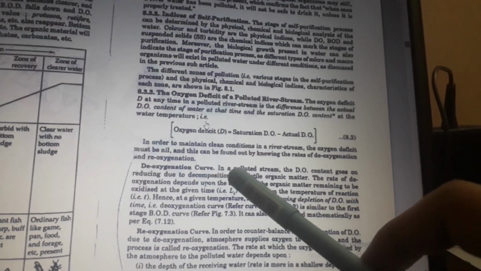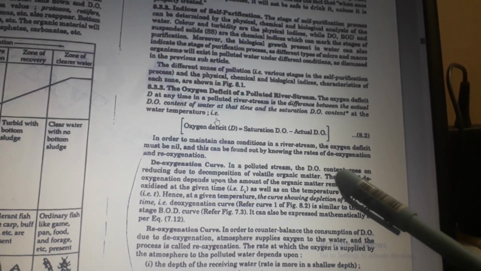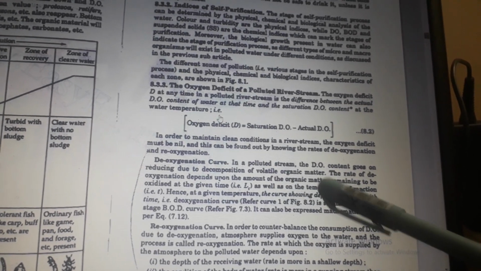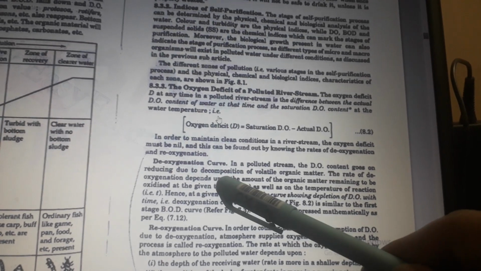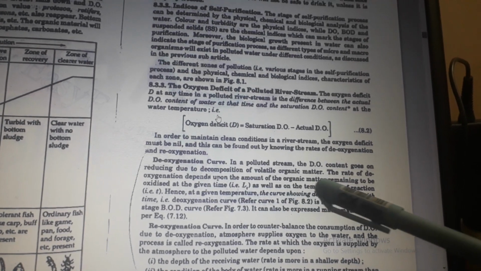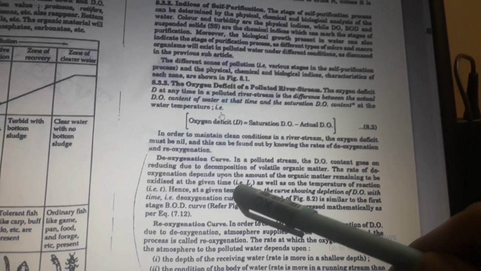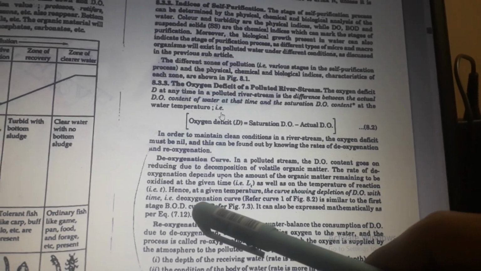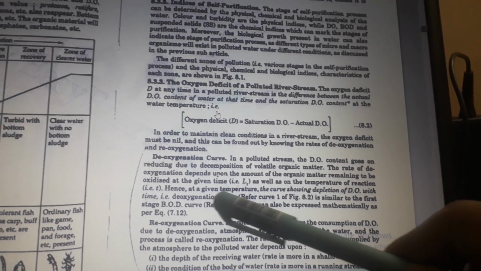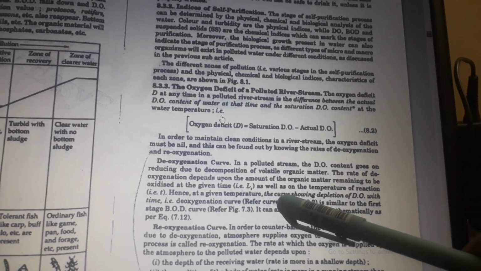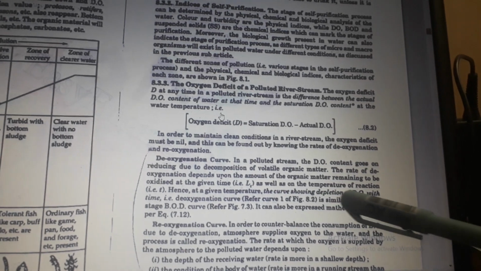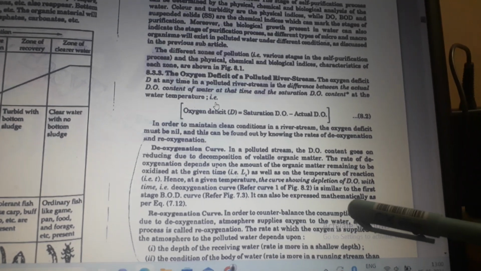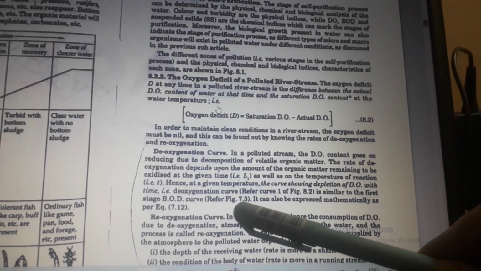Deoxygenation curve. In a polluted stream, the dissolved oxygen content goes on reducing due to decomposition of volatile organic matter. The rate of deoxygenation depends upon the amount of organic matter remaining to be oxidized at the given time, that is Lt, as well as on the temperature of reaction, that is T. Hence at a given temperature, the curve showing depletion of dissolved oxygen with time, that is the deoxygenation curve, is similar to the first stage BOD curve.